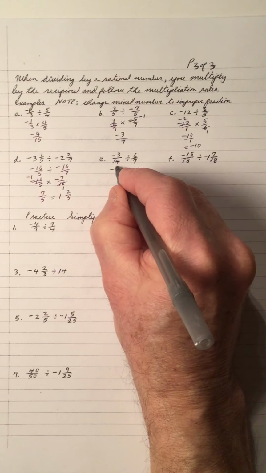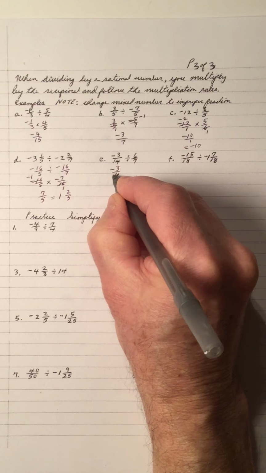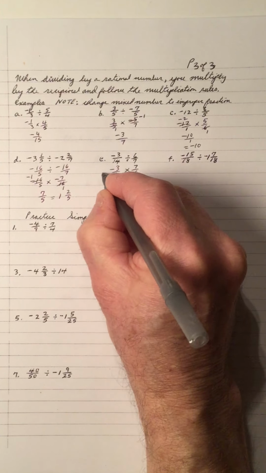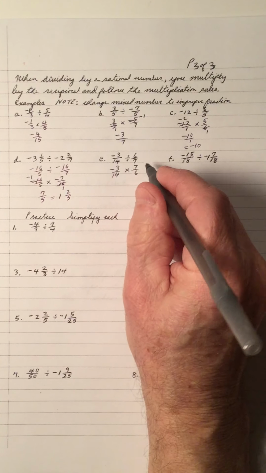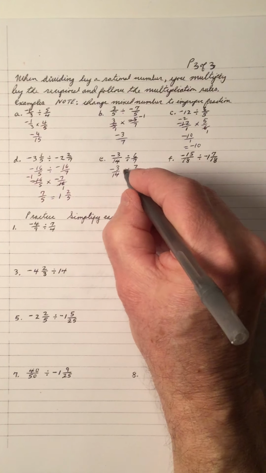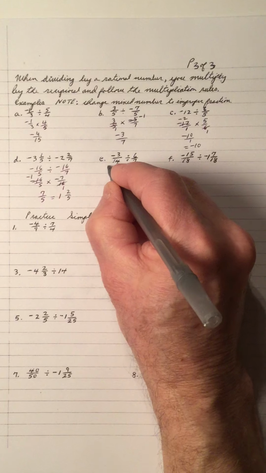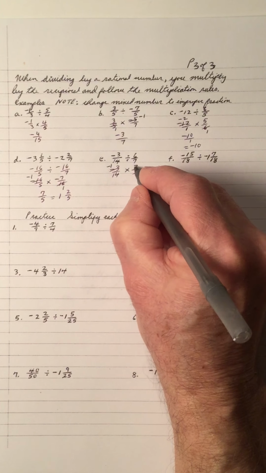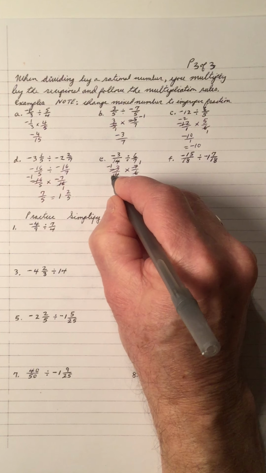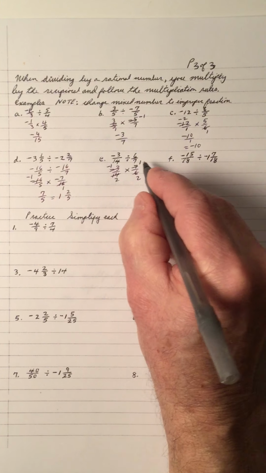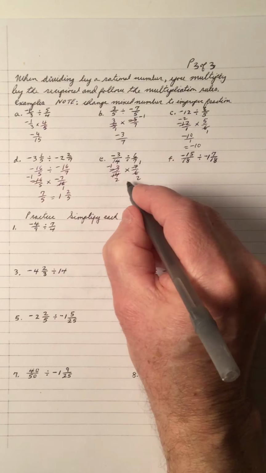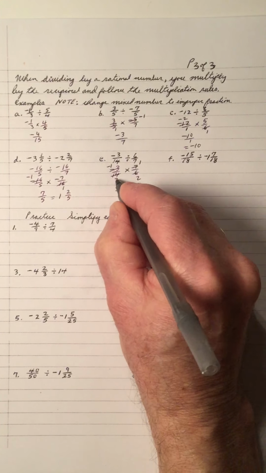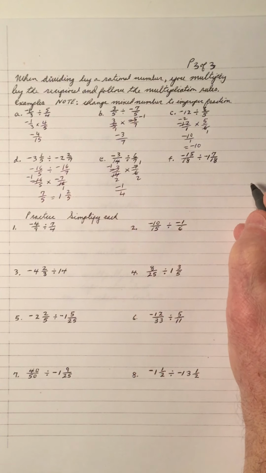E, negative 3 over 14, multiplied by the reciprocal, 7 over 6. And can I cancel? Yes, anywhere from top to bottom. So 3 into negative 3 goes negative 1. 3 into 6 goes 2. 7 into 7 goes once. 7 into 14 goes 2. And I got 1s on top, so I can't cancel any further. So negative 1 times 1 is negative 1, and 2 times 2 is 4.